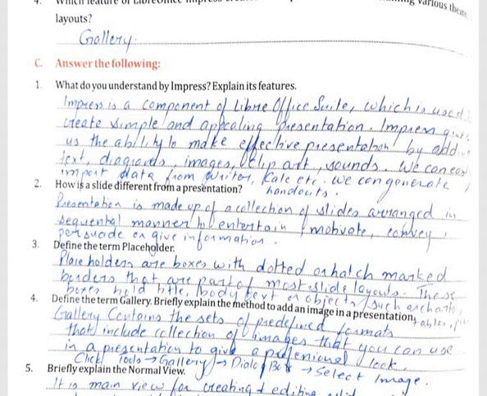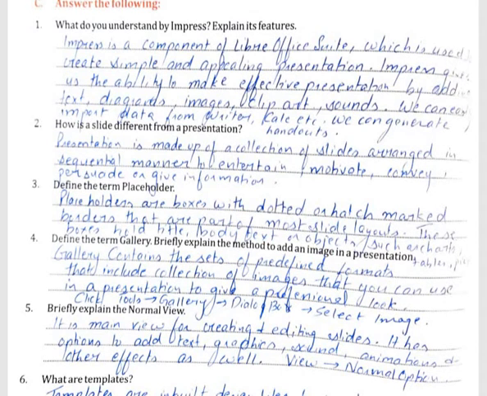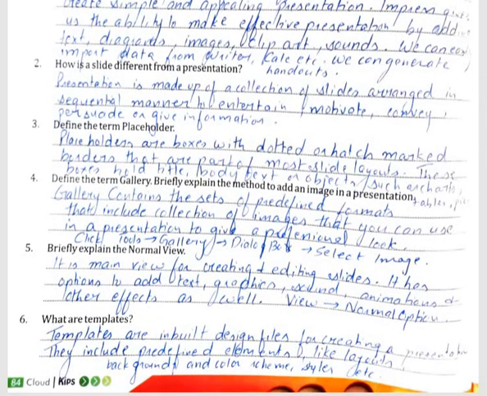How is a slide different from a presentation? A presentation is made up of a collection of slides arranged in a sequential manner to entertain, motivate, convey, persuade or give information. Define the term placeholders. Placeholders are the boxes with dotted or hashed borders that are part of most slide layouts. These boxes hold title, body text or objects such as charts, tables.